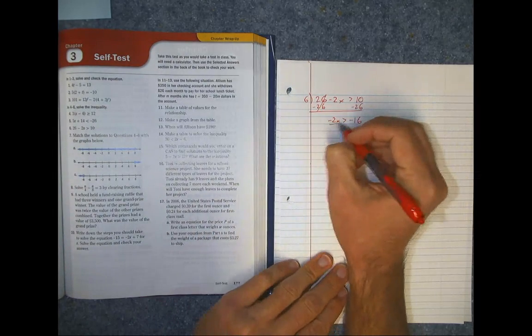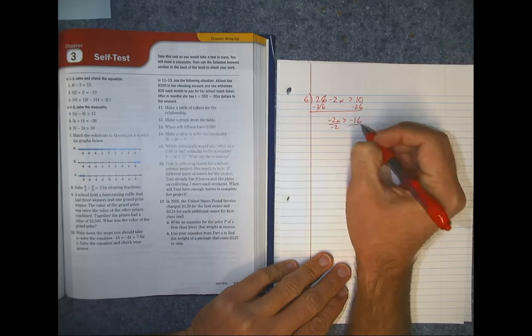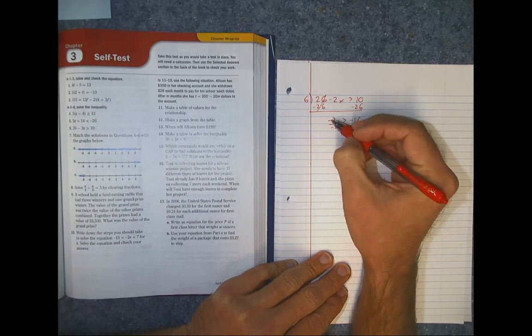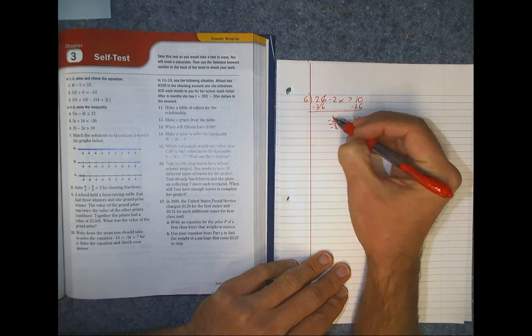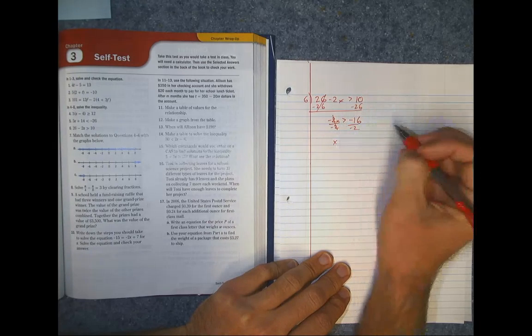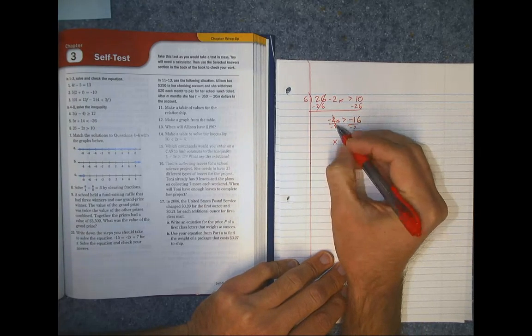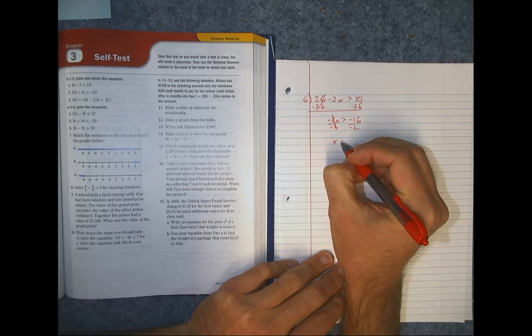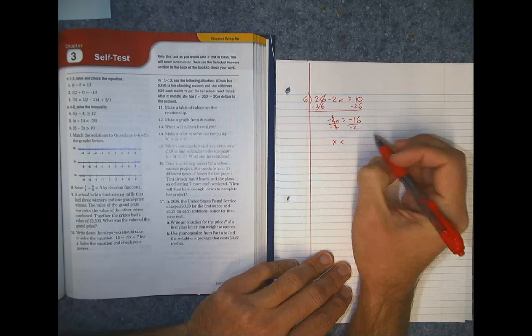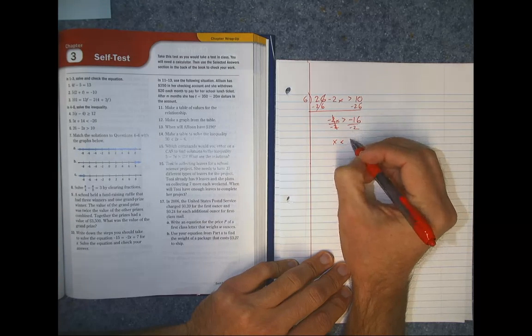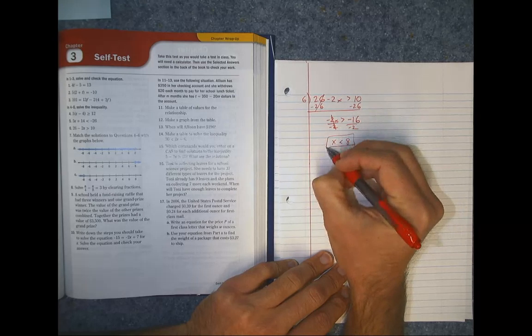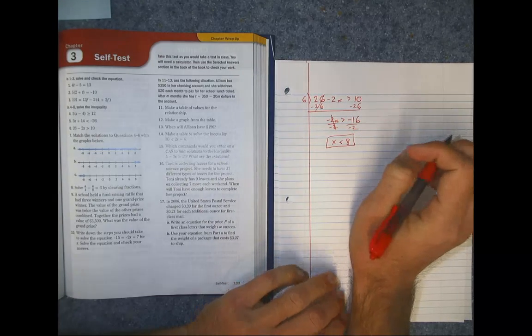Now I'm going to divide by negative 2 to get rid of it. If I just divided by 2, the negative would stay. So I want to get rid of it. Negative 2 divided by negative 2 is 1, for a 1x. And because I divided by a negative, here's where you have to flip. So this becomes a less than. Negative and a negative makes a positive 8. So x is less than 8.